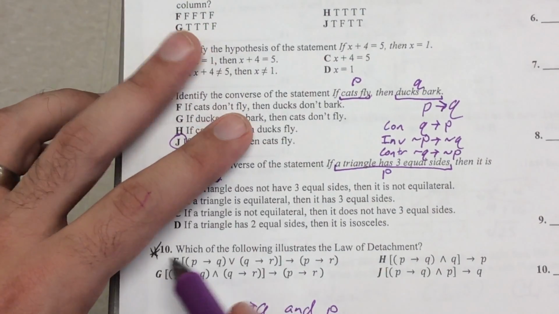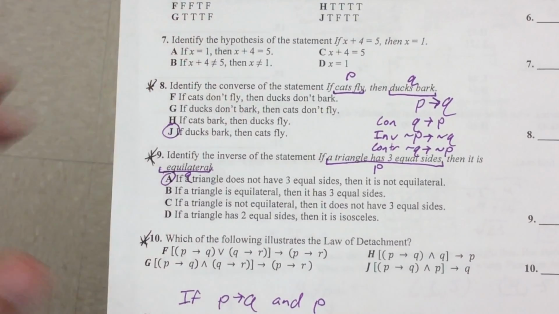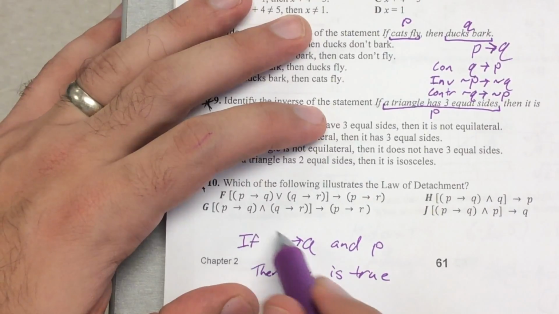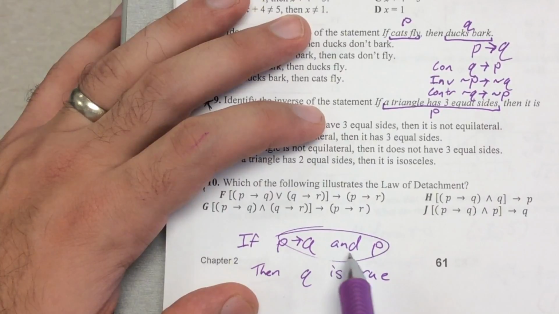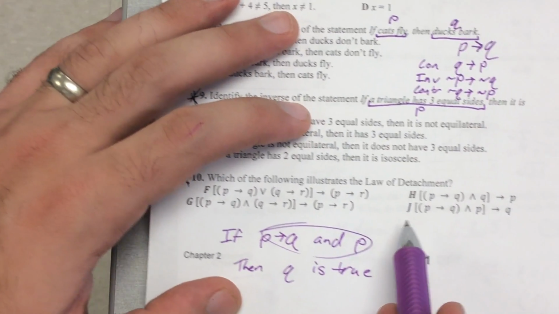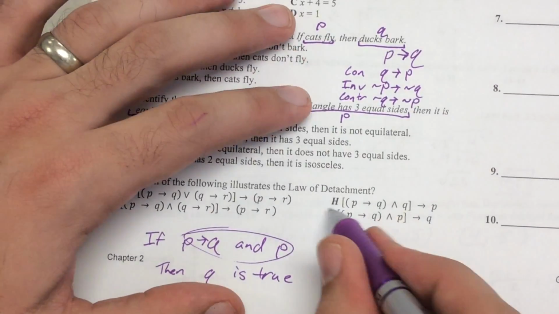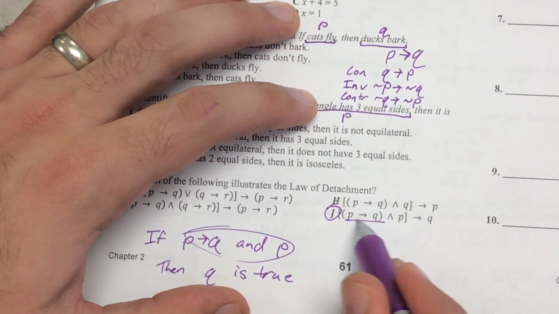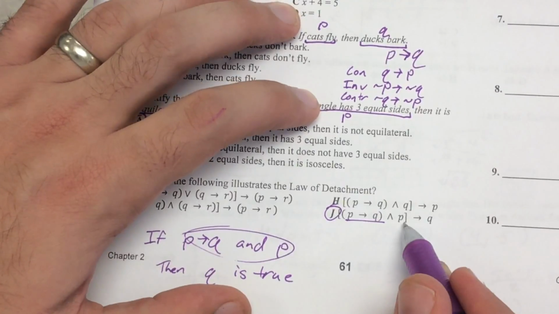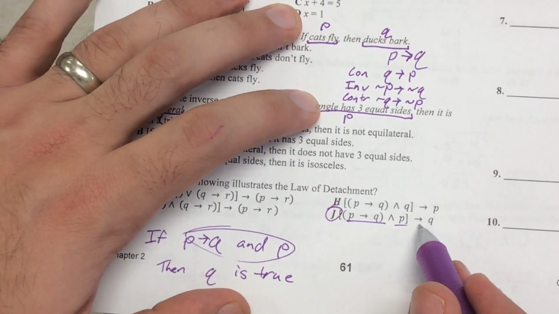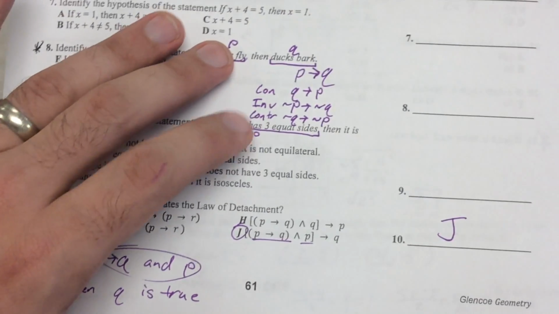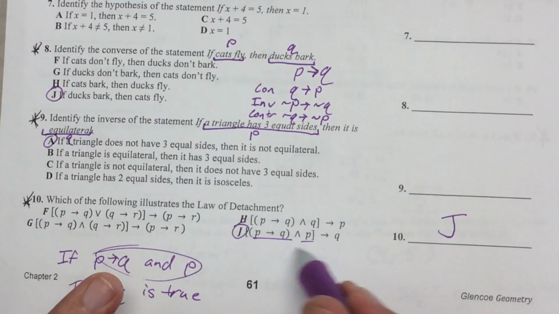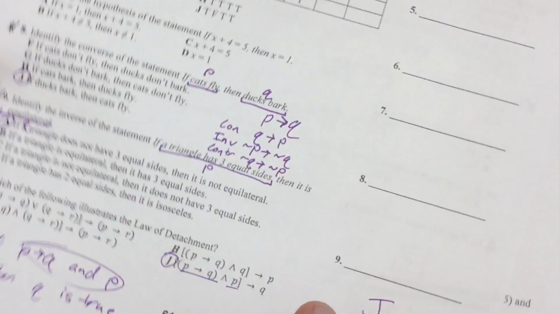Well, you'll notice these are all big if-then statements. Okay? So we want to find something where this is my hypothesis, that this is true and this is true. So that's going to be J right here. If this if-then statement is true and P is true, then we get to say that Q is true as well. That's the law of detachment. So if these two things are both true, then we get to say that Q is true.